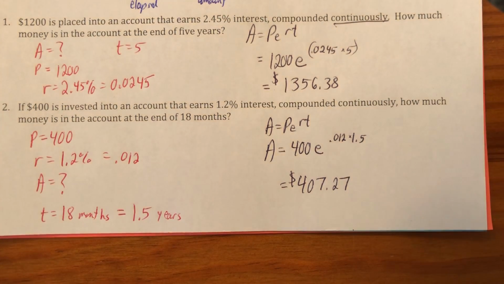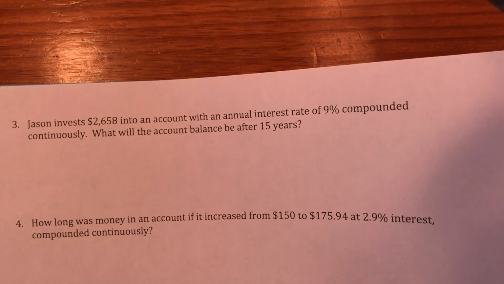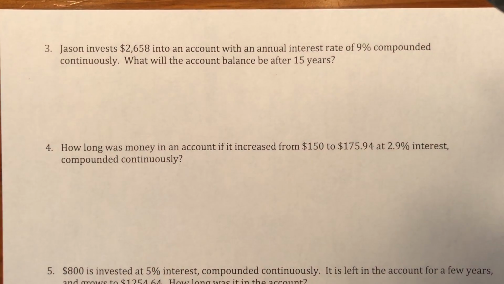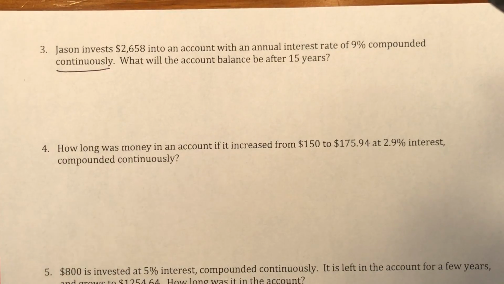Okay, let's do number 3, and then when we get to number 4, things transition just a little bit. So number 3 is similar to what we just encountered. I recommend you mute the video and try this on your own. So I'm just going to start underlining important things and writing some stuff down.